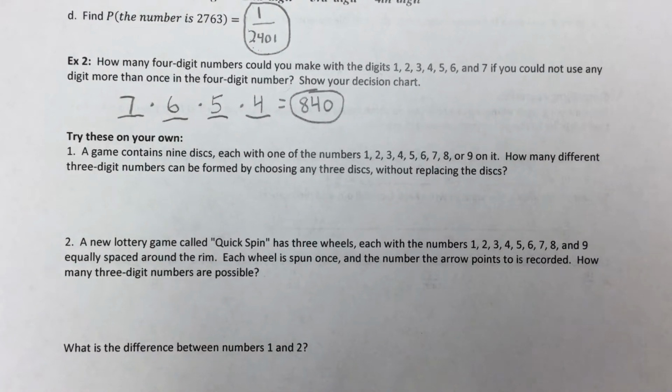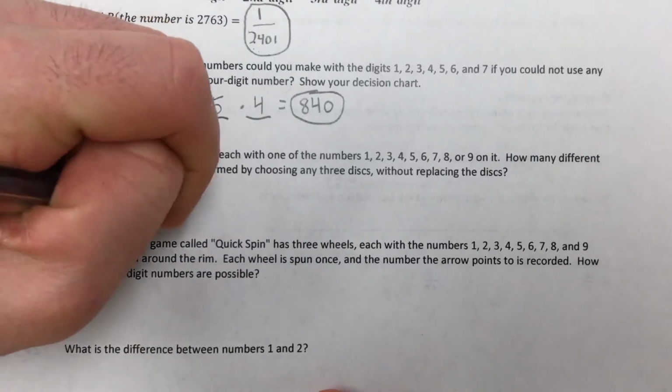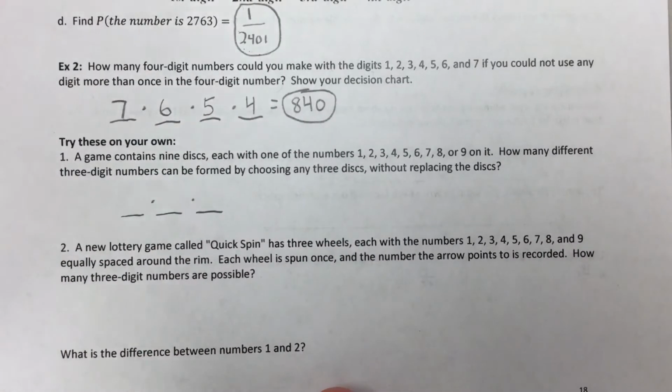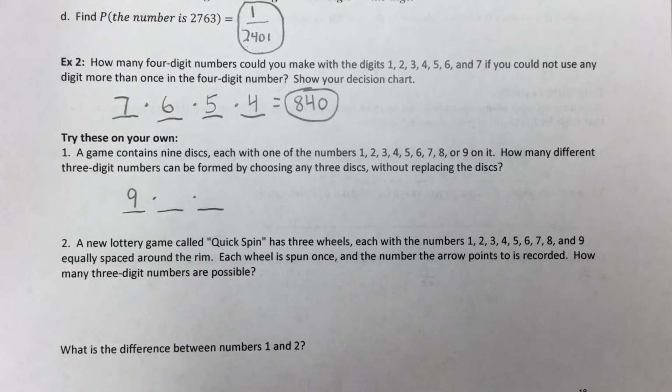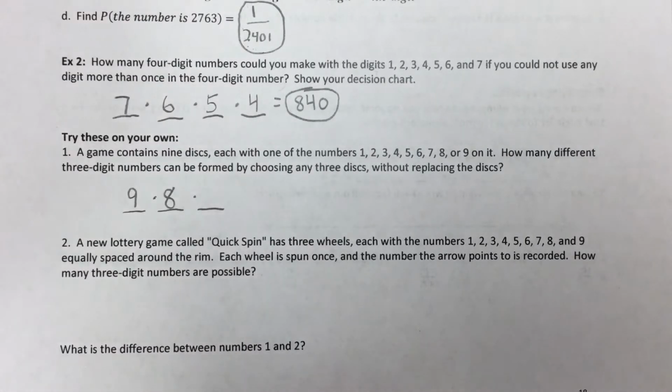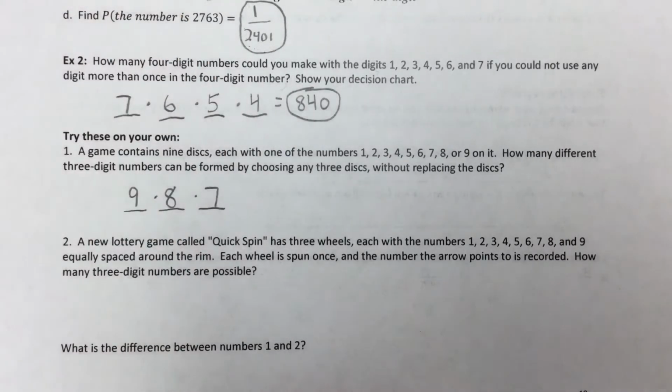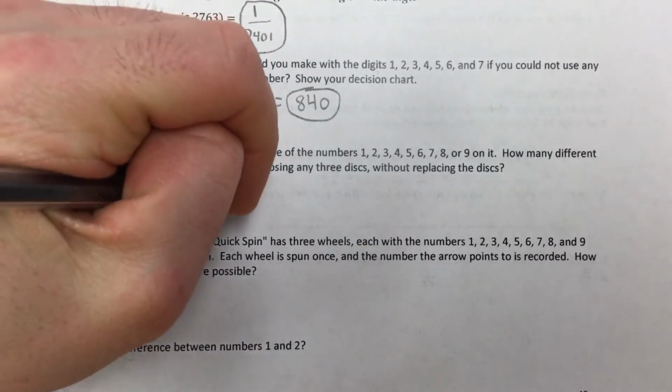All right, for number 1, we have these discs 1 through 9 on them, and you're just picking the disc and not replacing it. We're trying to make 3-digit numbers, so that means we have 3 lines in our decision chart. And so I have 9 options for my first slot. But as I go to my second slot, I'm not replacing that disc, so I only have 8 left for my second. And then again, I'm not replacing any of them, so I only have 7 left for my third. So this one should be 504.